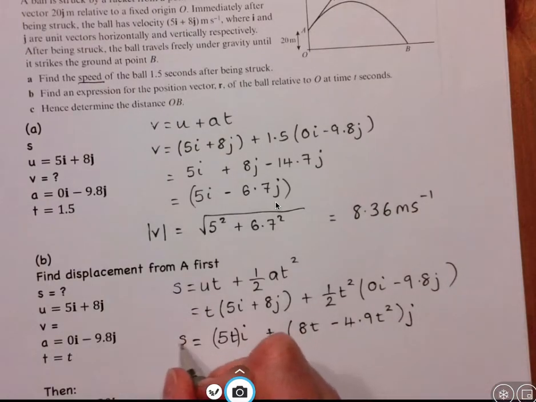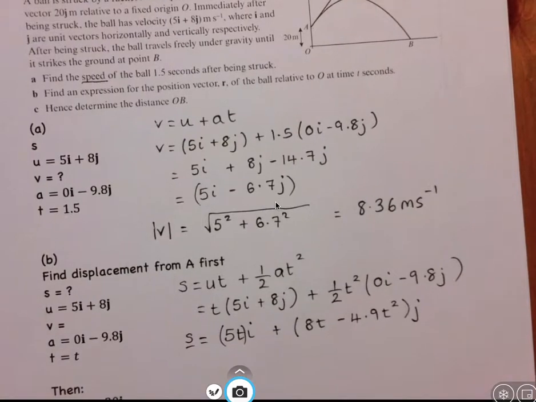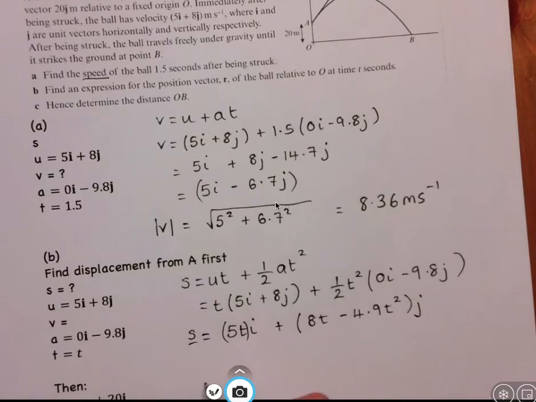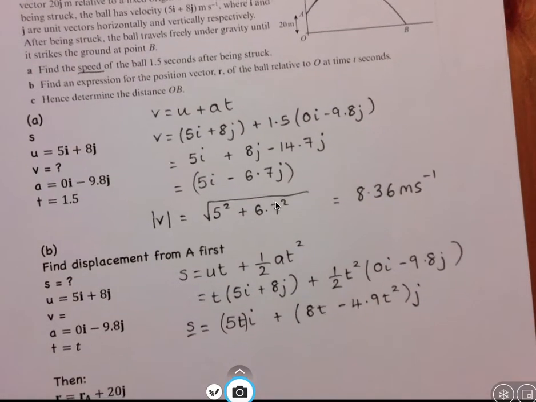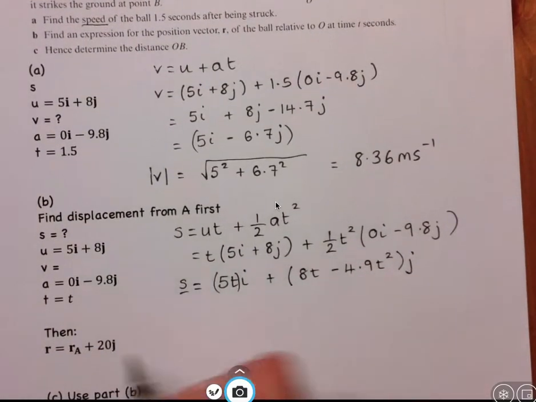Okay, so that is its displacement from where it started at time t seconds. Okay, so if I now want to know the position of it, I need to take into account where it started.